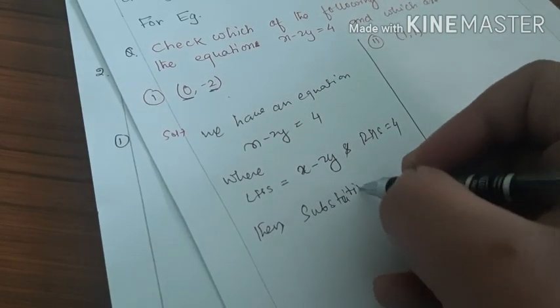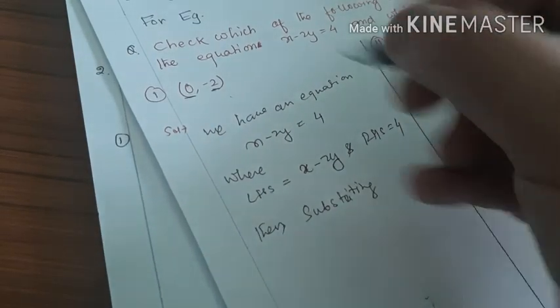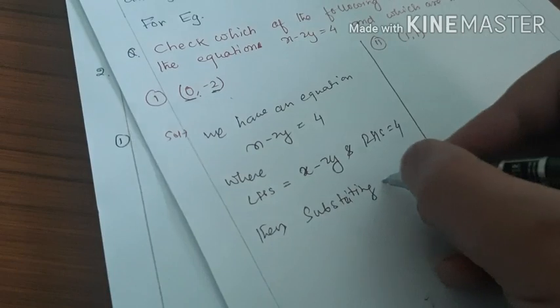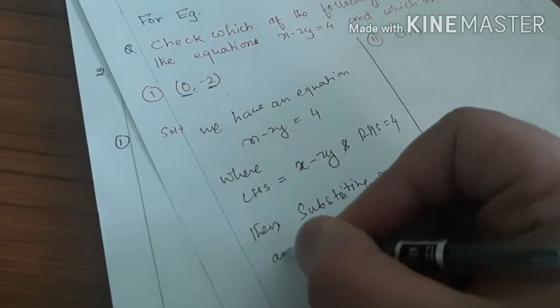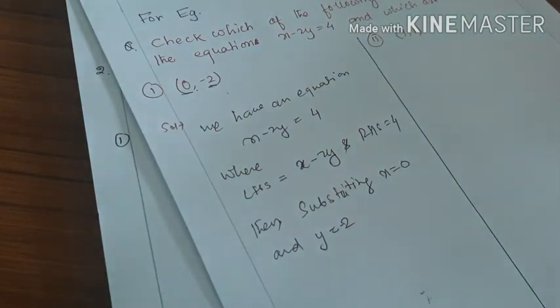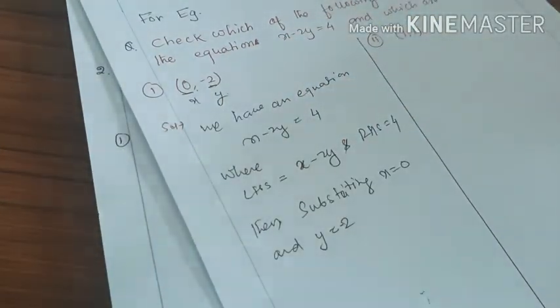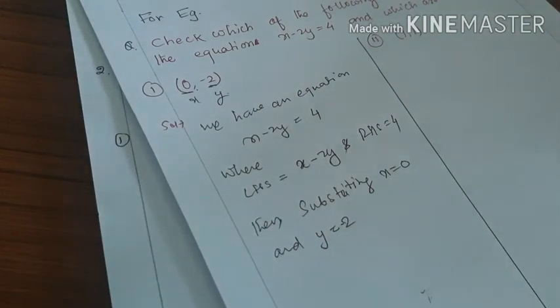Then, substituting x equals 0 and y equals minus 2. We know which is x and which is y, because we have already learned about it in coordinate geometry.